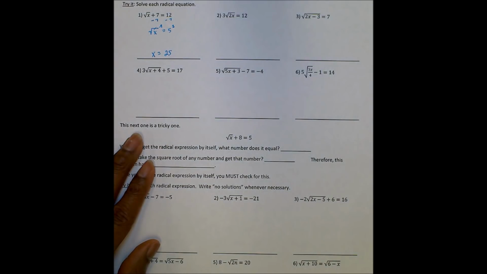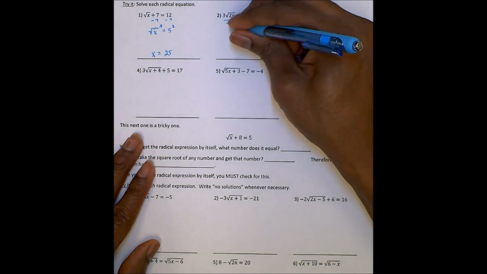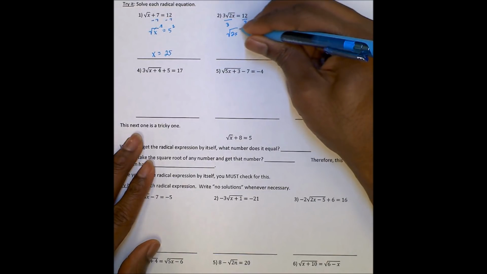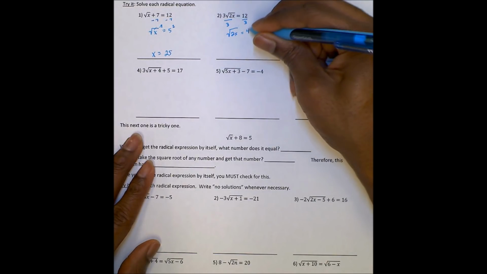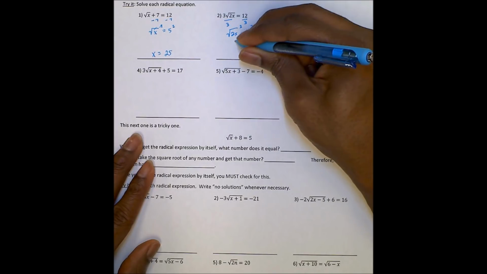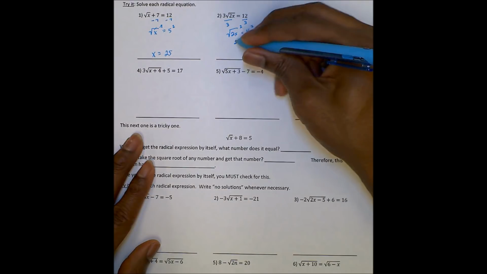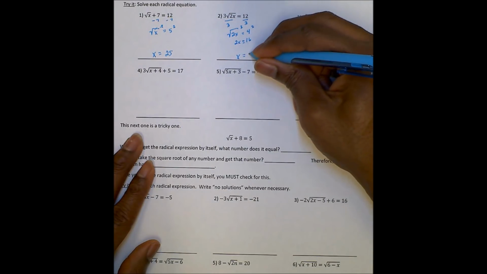Number 2. First, I need to get rid of all the numbers outside of the radical. So radical 2x, after I divide it by 3, equals 4. Square both sides, I get 2x equals 16. And now divide by 2, x will equal 8.